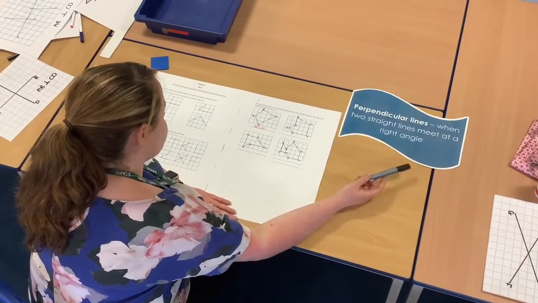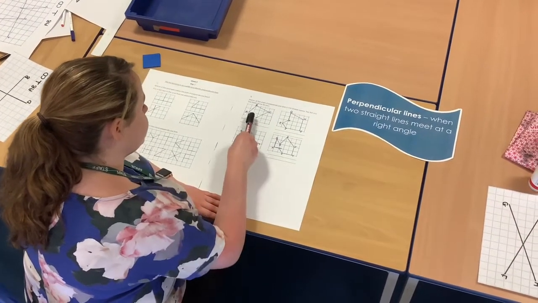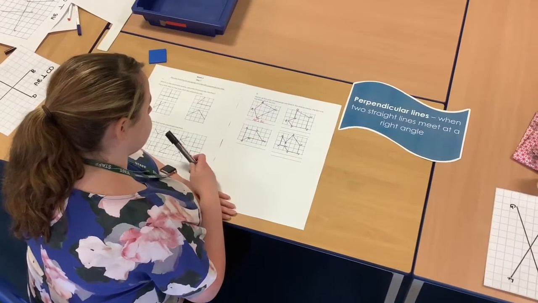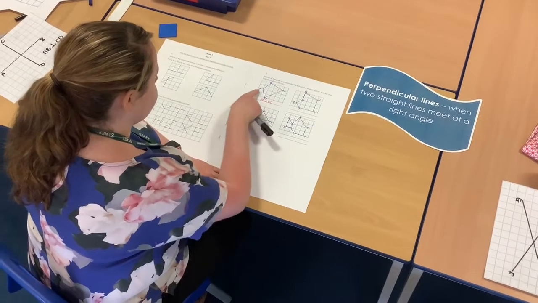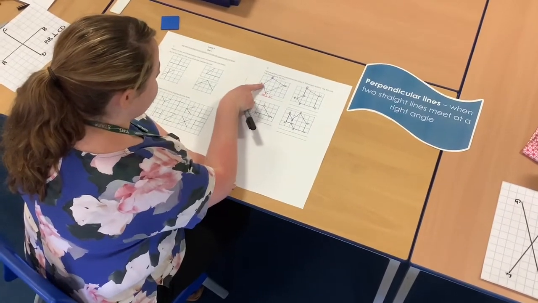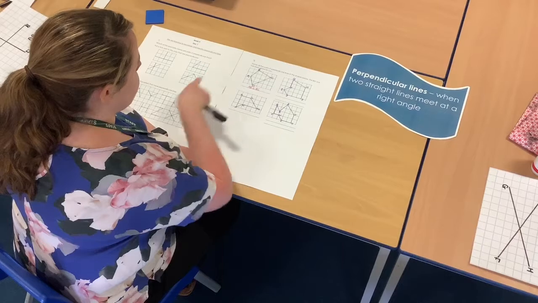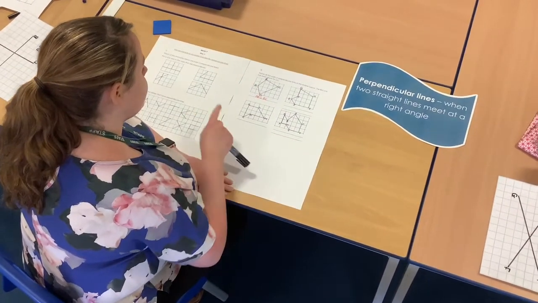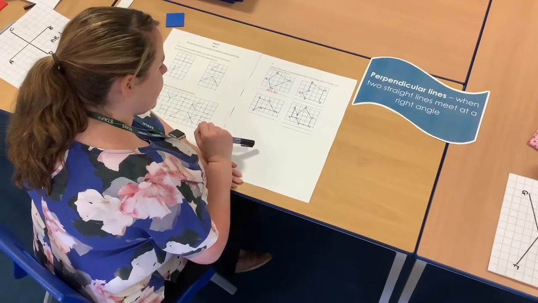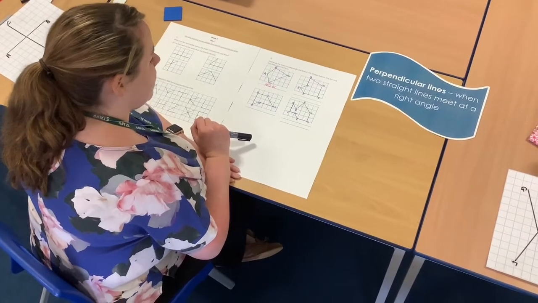And then finally, question number 3. I've drawn for you 4 different shapes, and I've labelled each line of the shape. So for example, this first shape, I've got the line AB, BC, CD and DA. Your task is to name all the pairs of perpendicular lines for the shapes below.